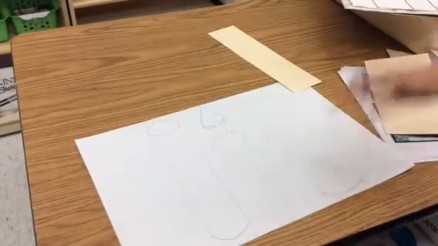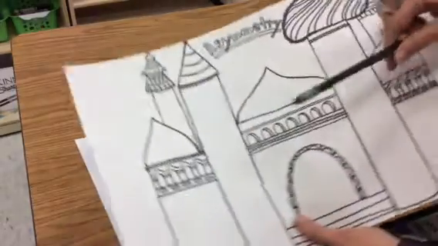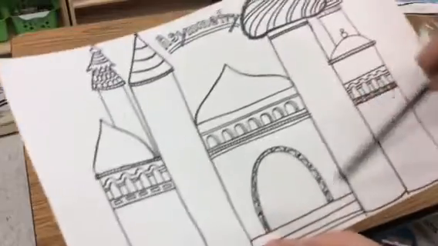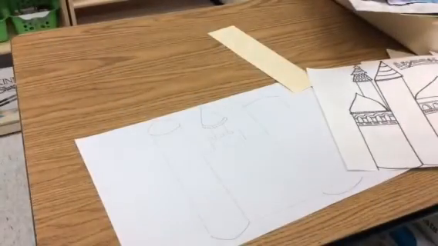And don't worry about any of the details today. Next week we'll talk about adding your little textures and all your different details. Just get your basic building shapes on your paper today and have fun.